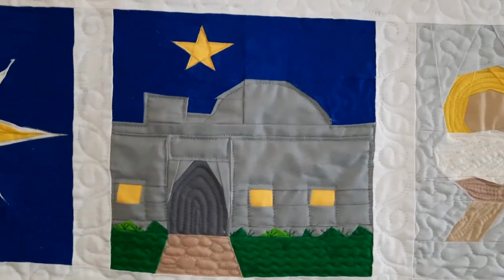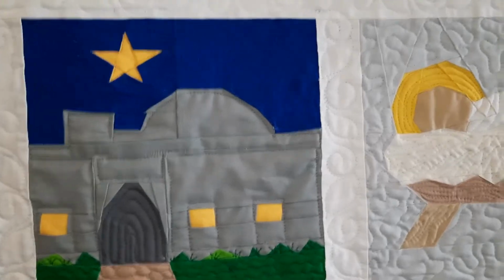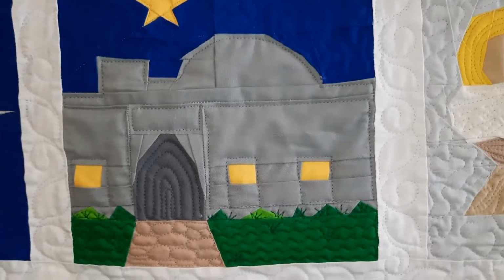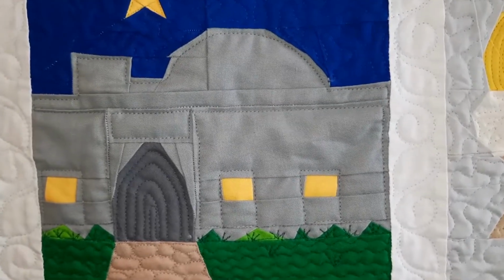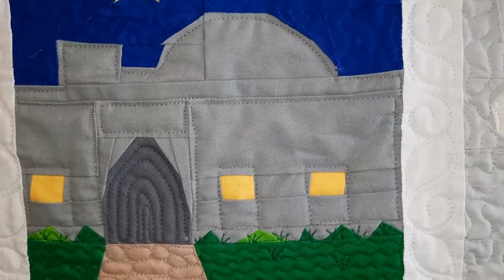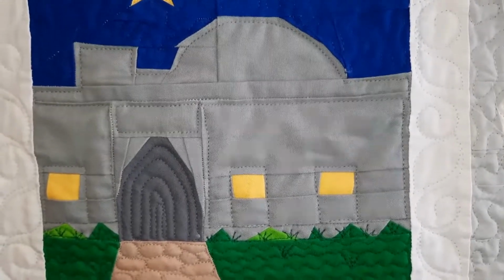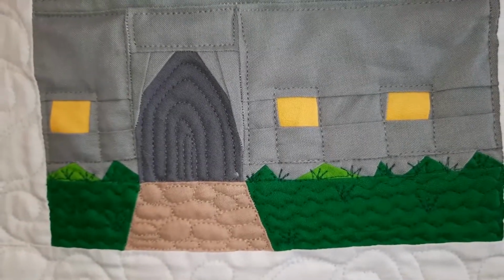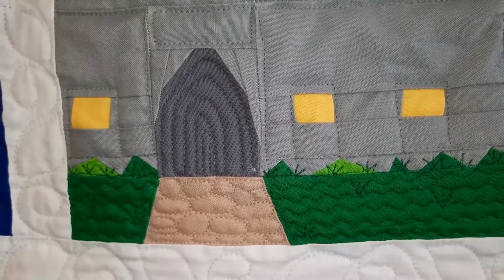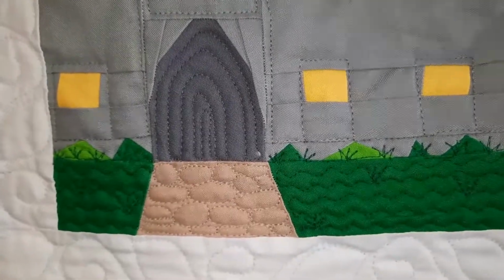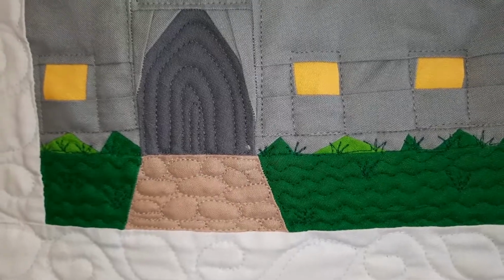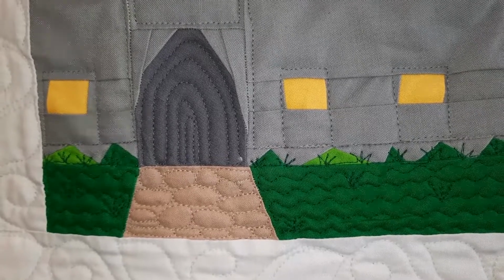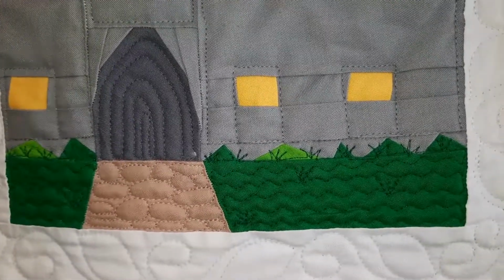The next block represents Bethlehem, the birth of Jesus. So we have the star, which is outline quilted. We have part of the city. So that is all the blocks there are quilted in larger blocks. The shape of the roof, quite simply in grey thread. The door, I quilted in an echoing line to give the impression that it went back further, so to give it some depth. The path has got pebbles on it, and then we have the grass again with wavy lines and some representing some growth of grass.